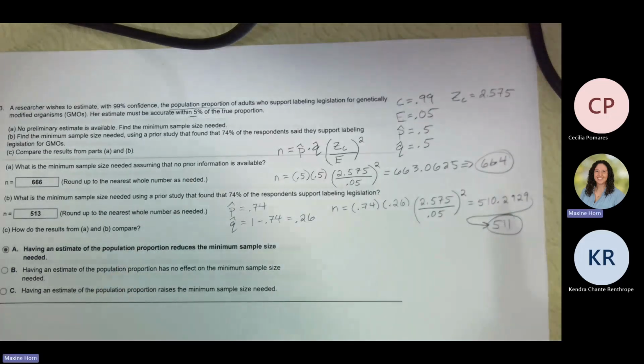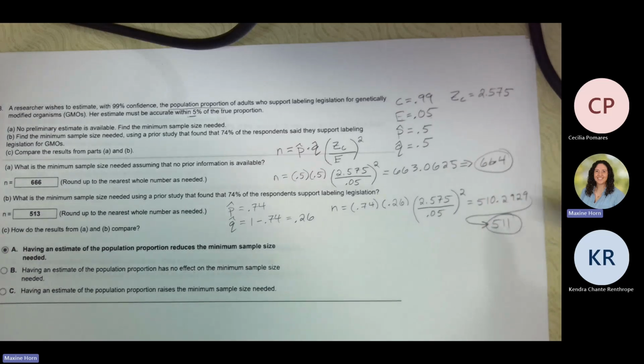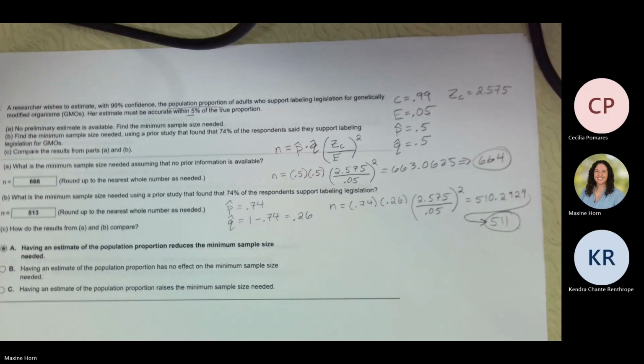Okay, but if we're given a p hat and a q hat from a previous study, then what happened to our minimum sample size needed? It went down, right? It reduced. We don't need as many people to be the same amount of confident. Okay, so having an estimate of that population proportion reduces the minimum sample size needed. Okay. All right.